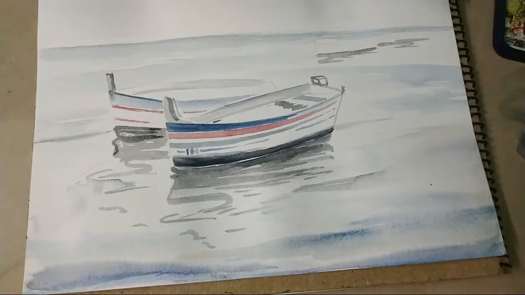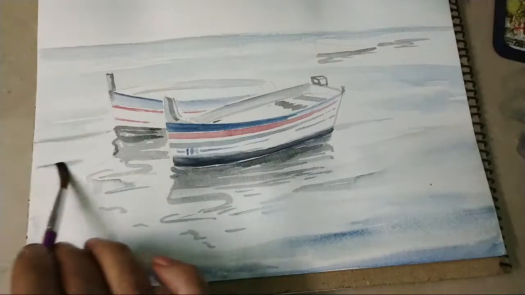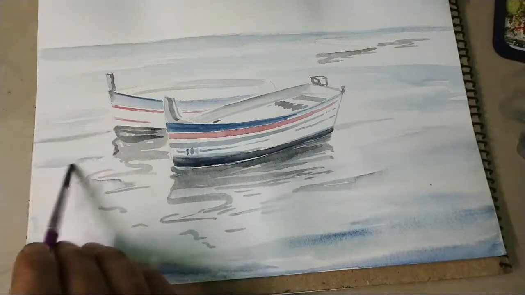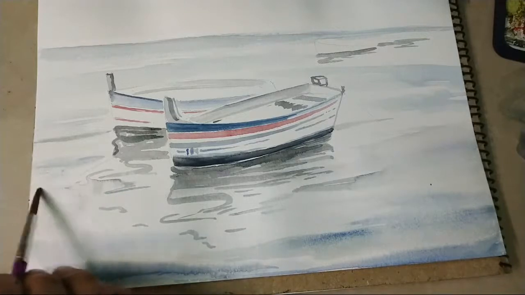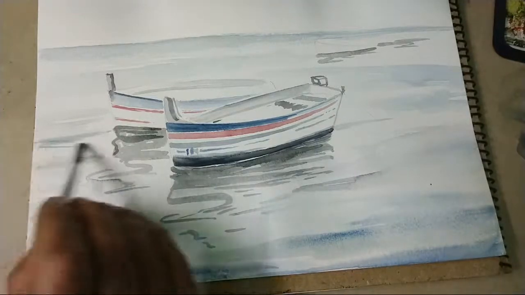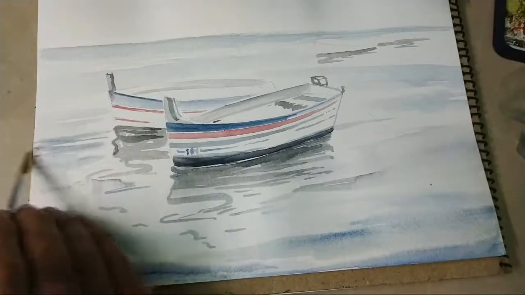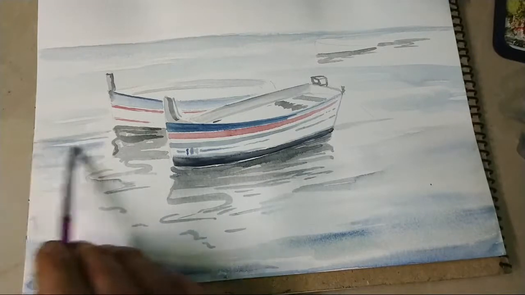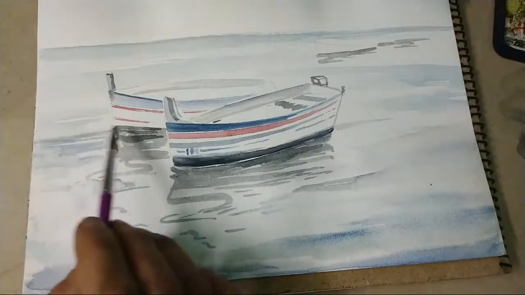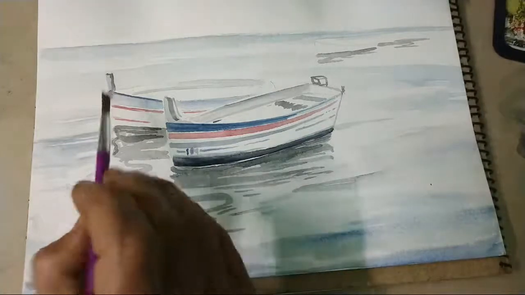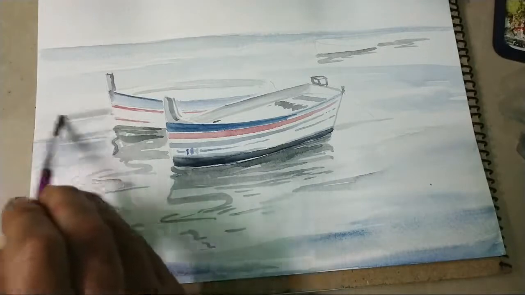So where there is a shadow, there the color will be having blue and black, and where there is no boat, there is nothing in the water, so it will be a reflection of the clouds. Now here just the edge of the boat I want to highlight.